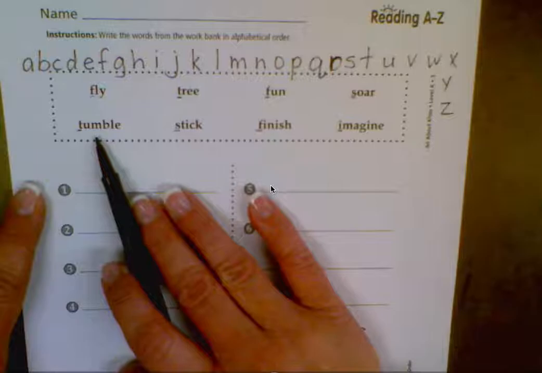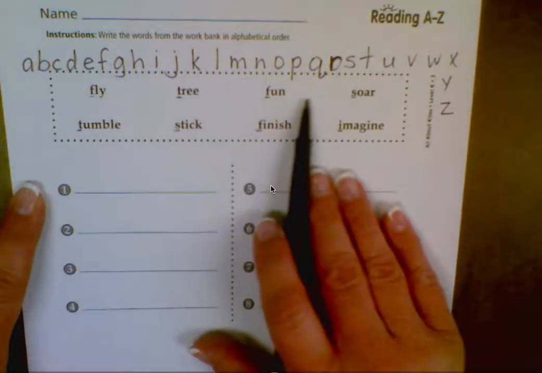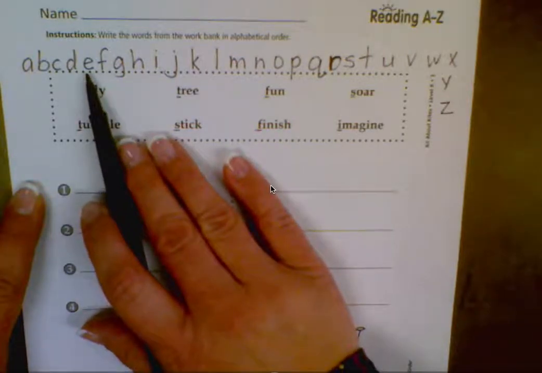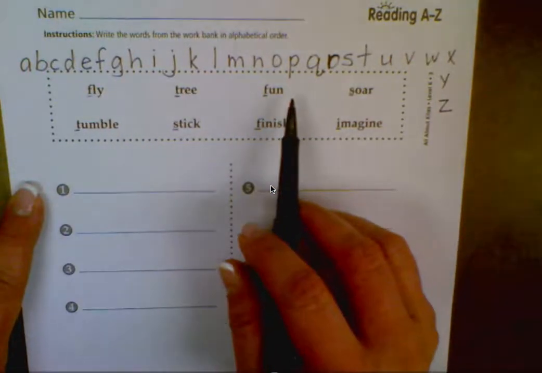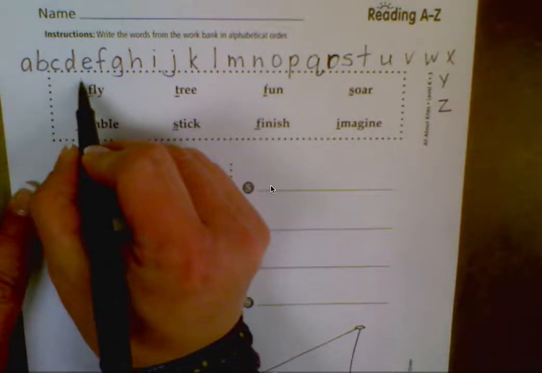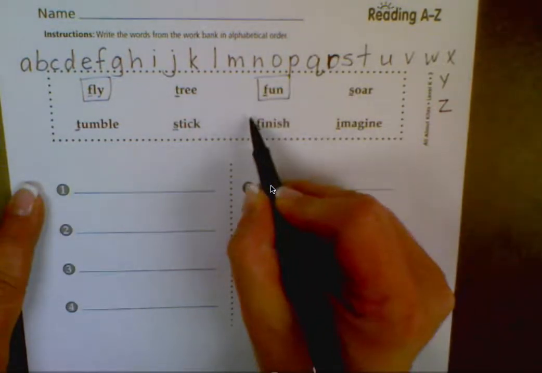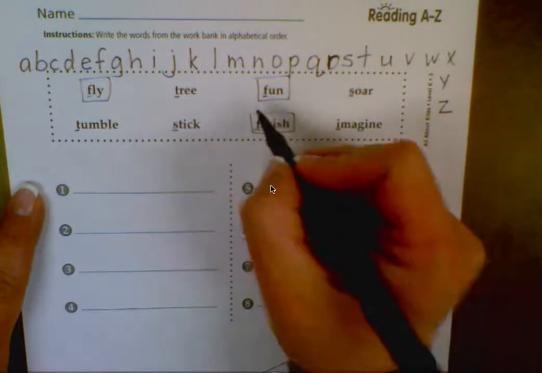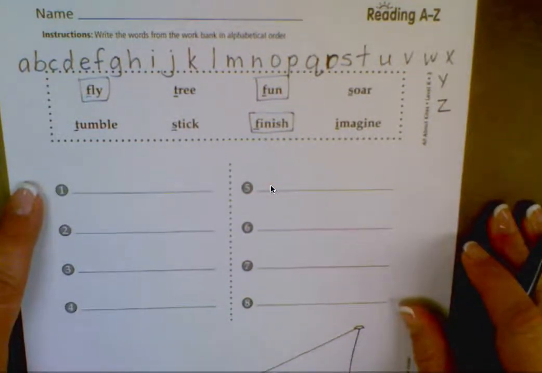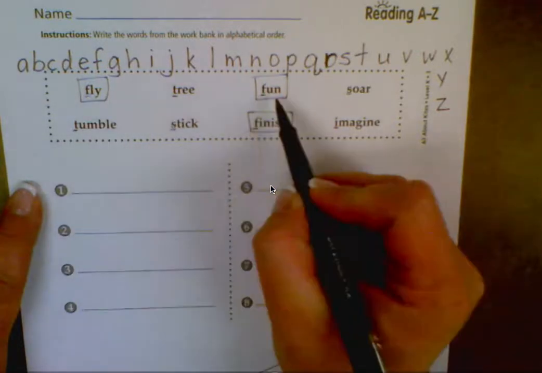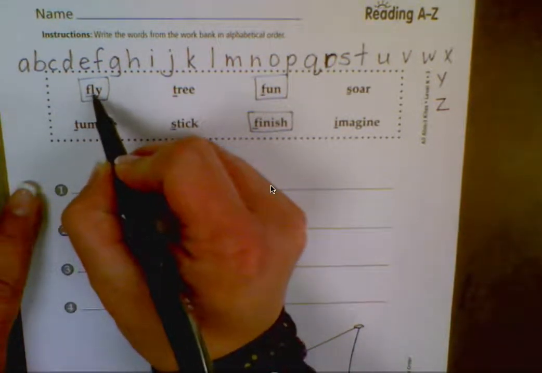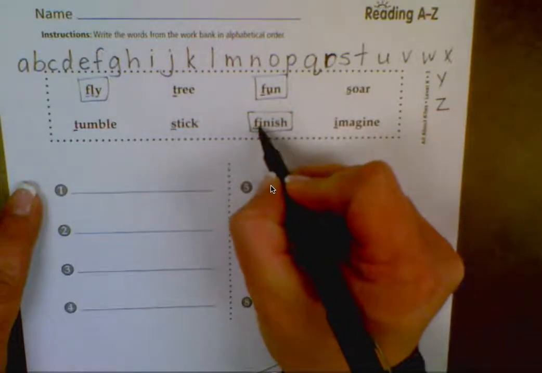Looking to see. I don't have any C letters. D. Don't see any E. F. Oh, I see a couple, actually three. So I've got this one, and this one. So because I have three words that start with the same letter, I've got to figure out which one to put first. And so a lot of you probably are saying, you got to look at the second letter, which is correct. So now instead of looking at the F, I'm going to be looking at the second letter. So I have an L, a U, and an I.